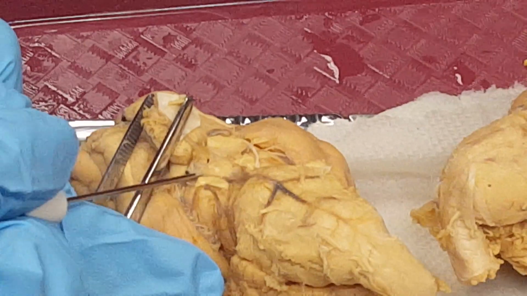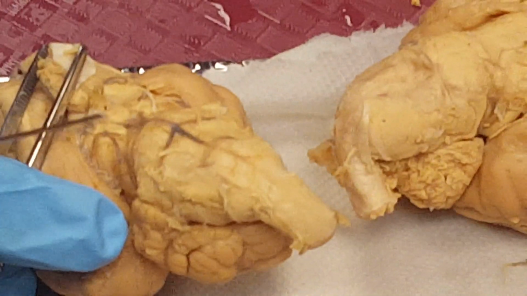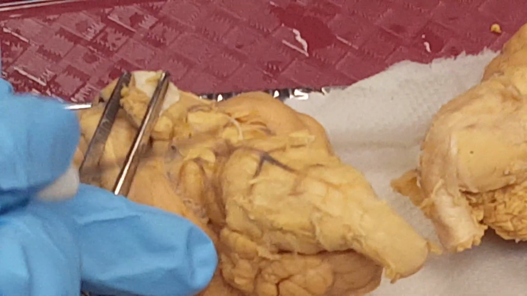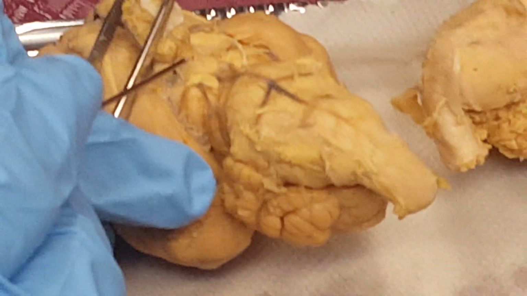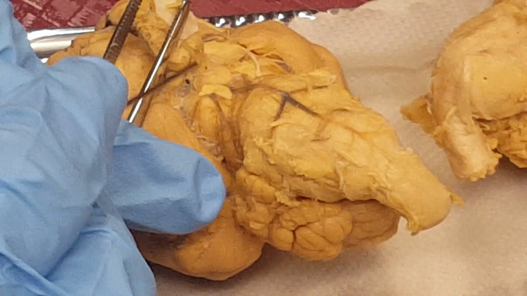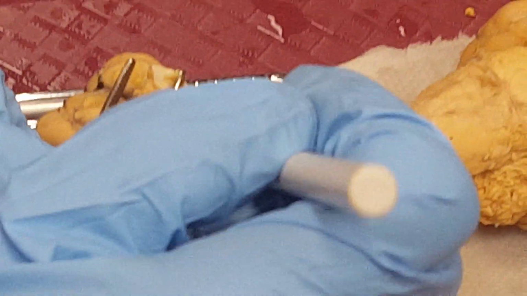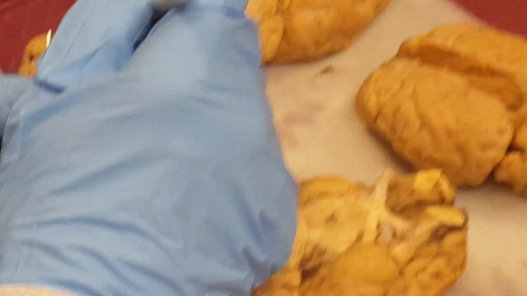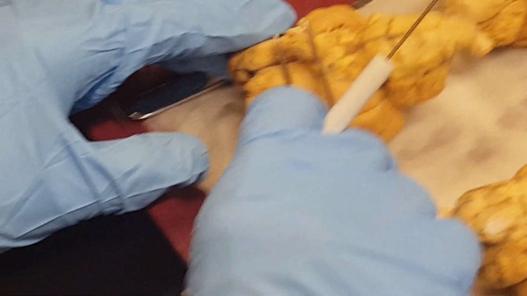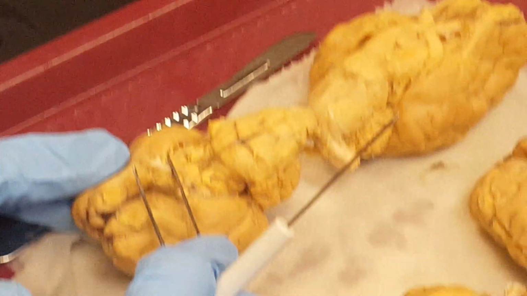See this one. Okay? This mammillary body is just fresh. And here is the infundibulum. It's about to give up. And this is the pituitary. There you go.